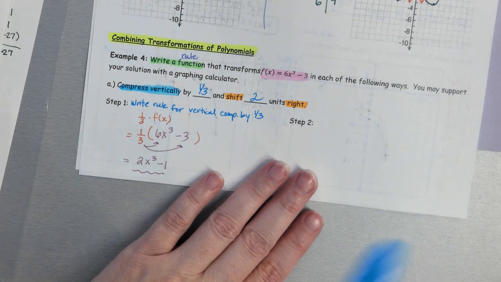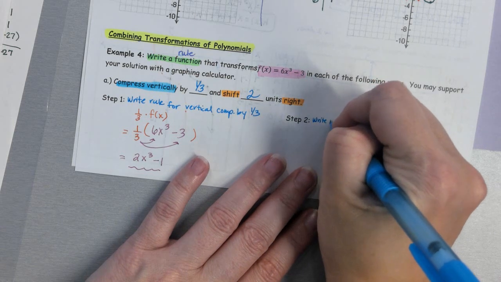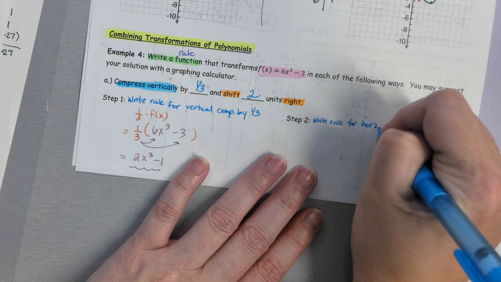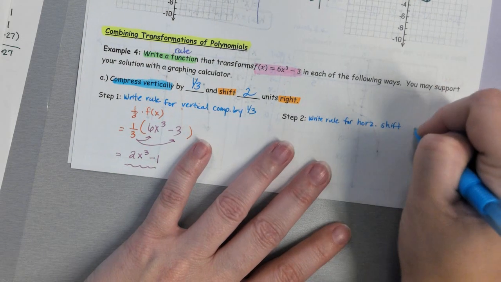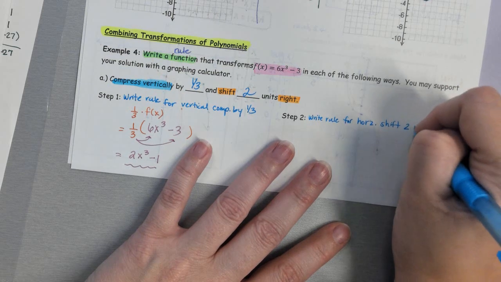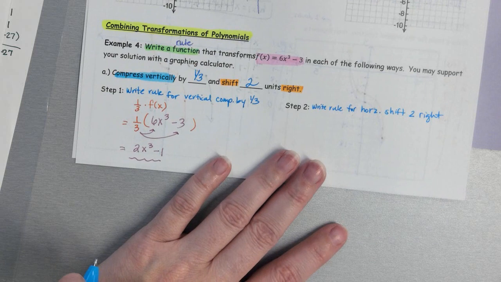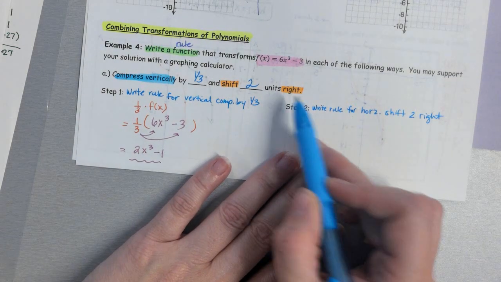Okay, so in step 2, we are going to write the rule for the horizontal shift to the right. Okay, and I knew it was horizontal because it's going to the right.